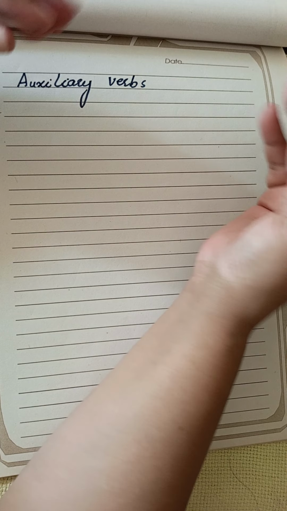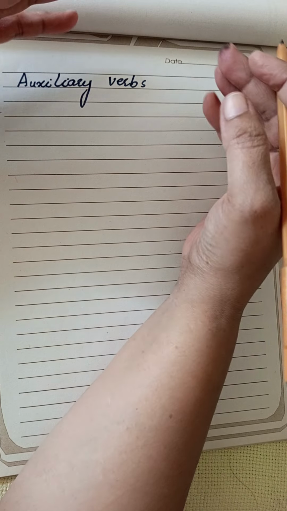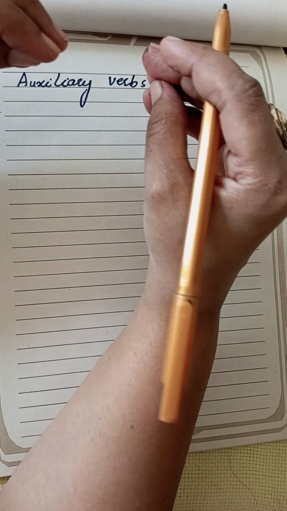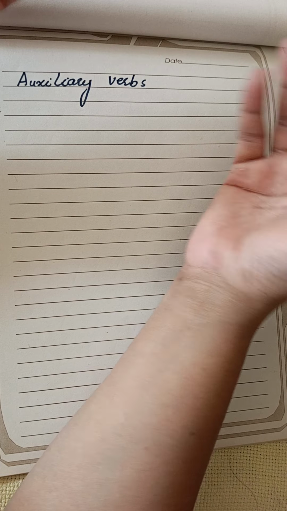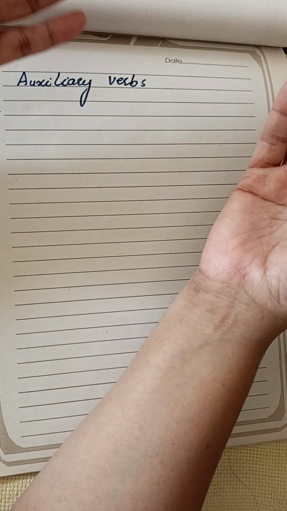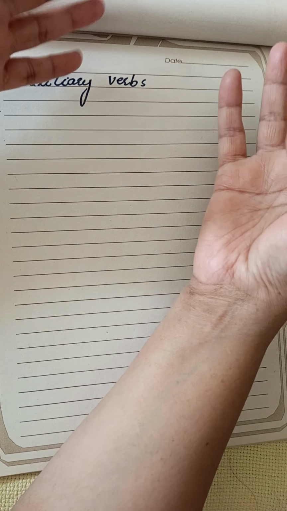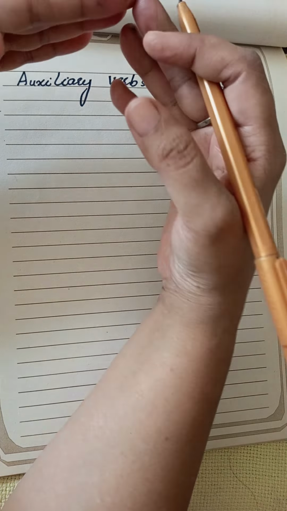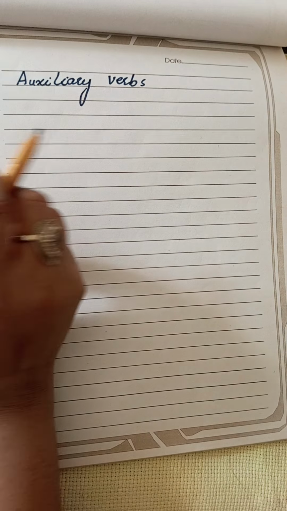These verbs support the main verbs and also tell us the mood of main verbs. I will discuss some very important auxiliary verbs. They show possibility, speculation, prohibition, permission, invitation, offers, and even logical deductions in sentences. We are writing a few of them here.